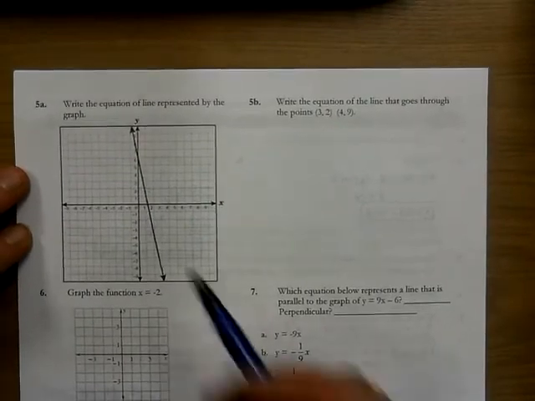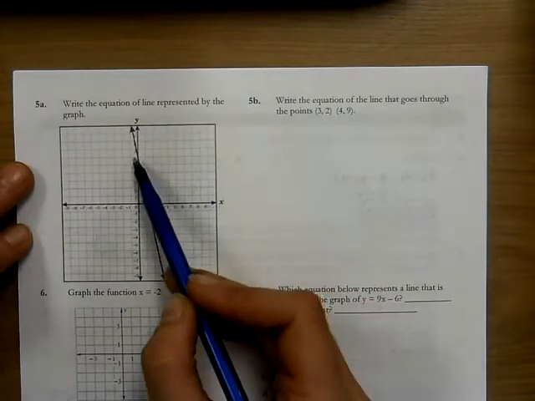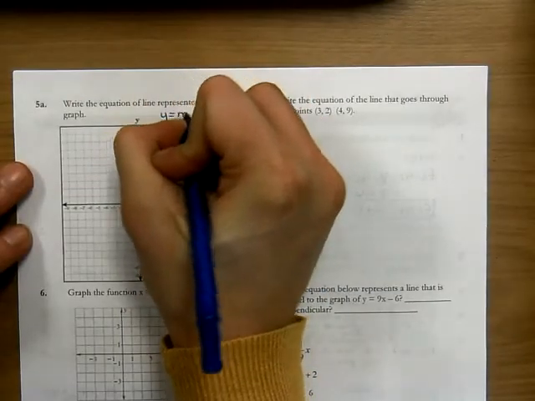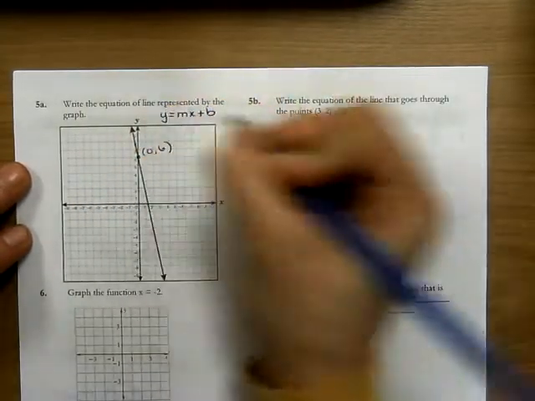Flipping to the back, number 5 is asking us to write the equation of the line. So here I have this graph. And when I'm given a graph and I can see the y-intercept and the rest of the line, then I think I'm going to use slope-intercept form. The y-intercept here looks to be (0, 6).